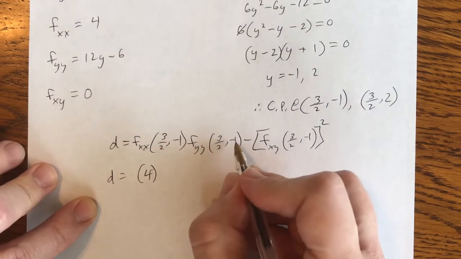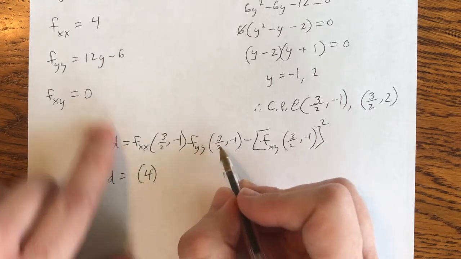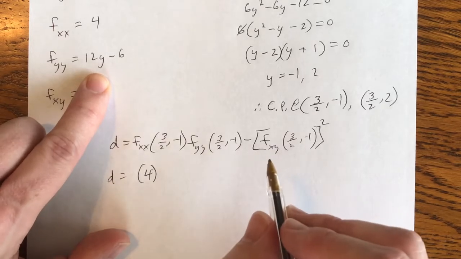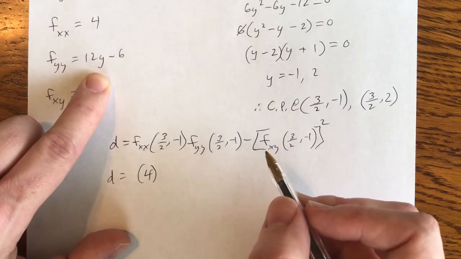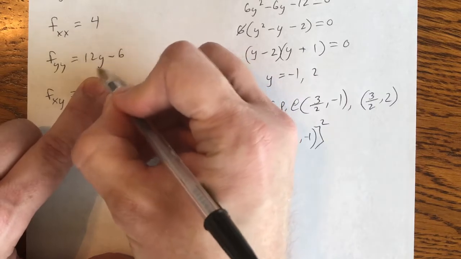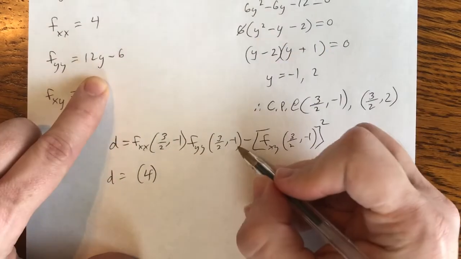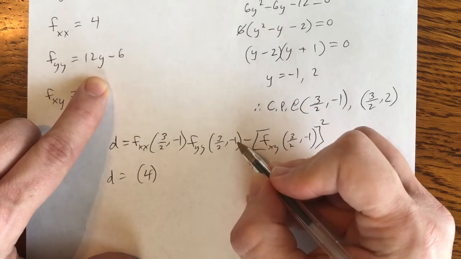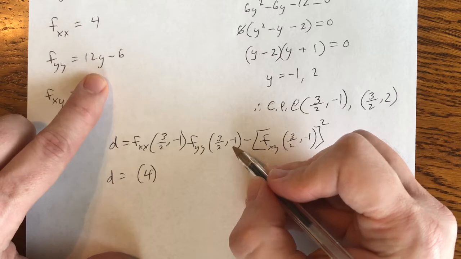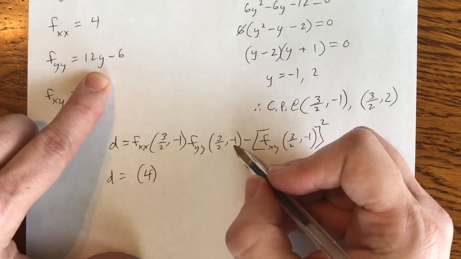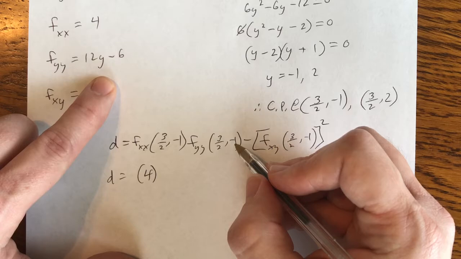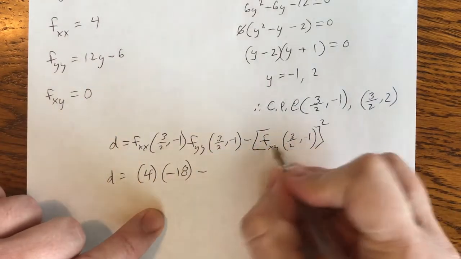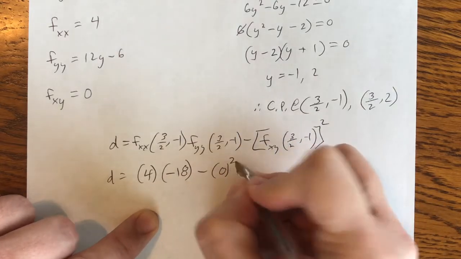Now, what's this going to generate? Well, what you need to do now is look at the second partial with respect to y. Notice there is a variable still involved here. And notice the variable is just a y. So because you only have a y here, you will only use the y coordinate in this critical point. So you're going to replace this y with this -1. So that'd be 12 times -1, -12, minus 6, which is -18. Minus whatever this is, which is 0, and then squared.